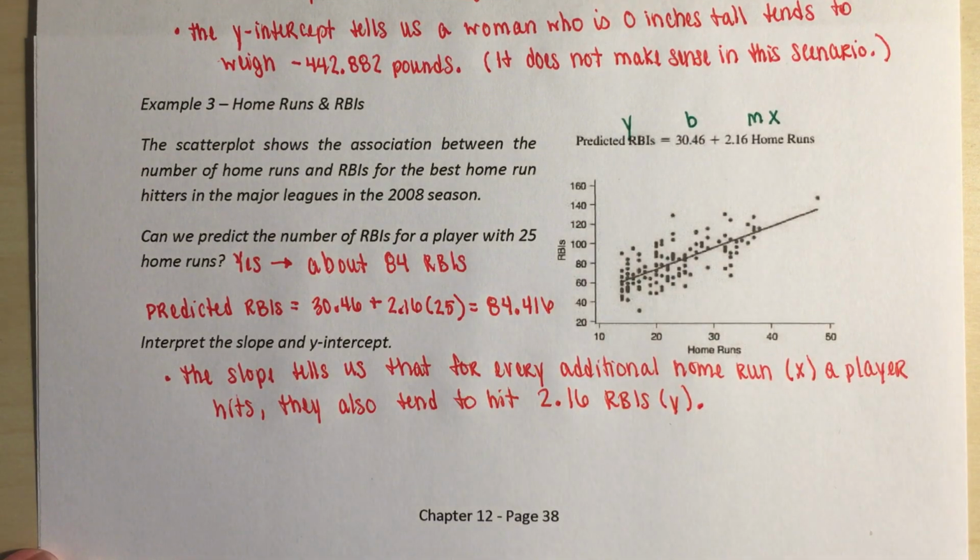All right, so every time our x increases by 1, our slope tells us how much our y increases.